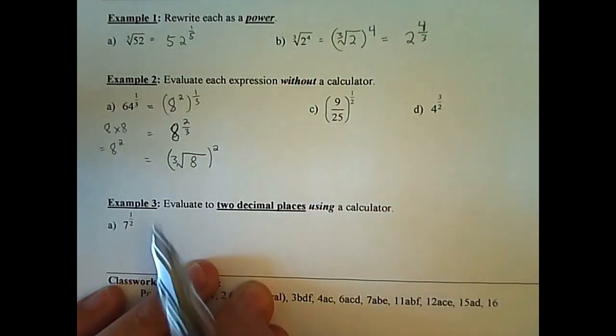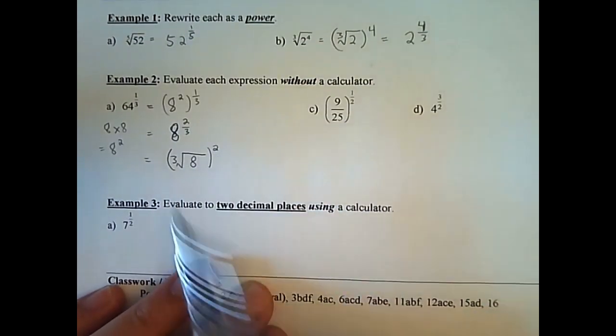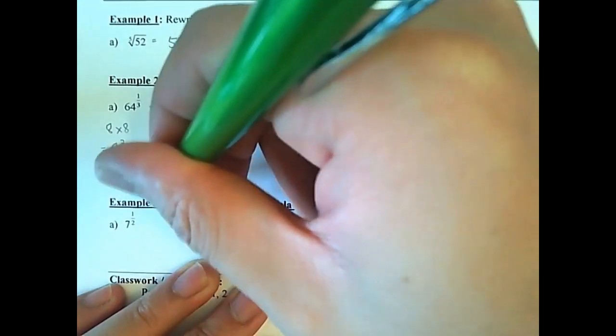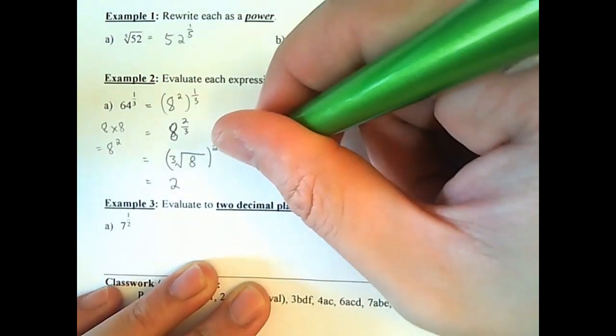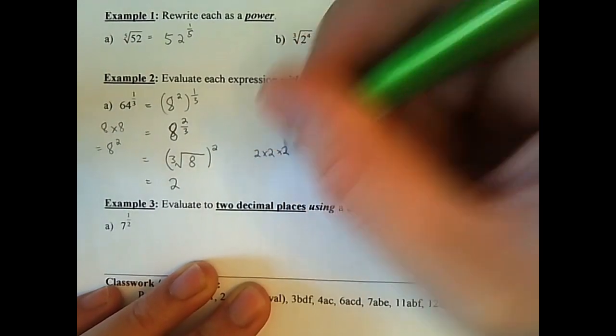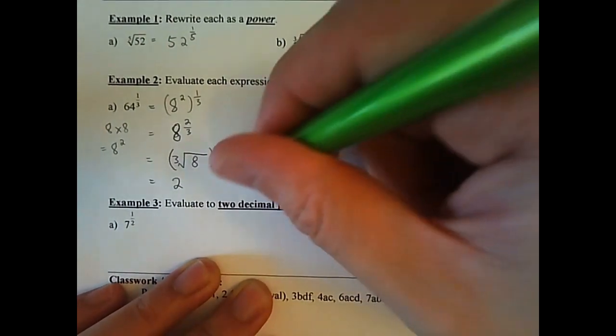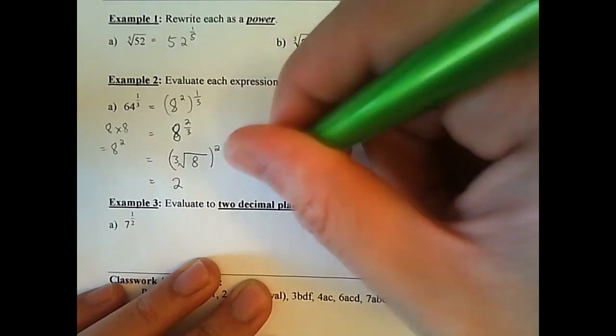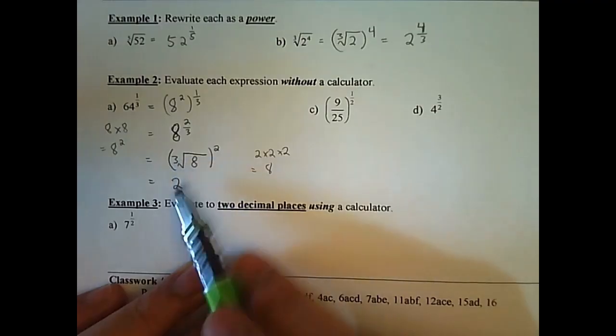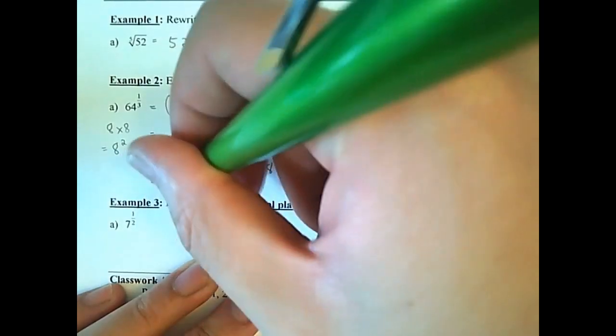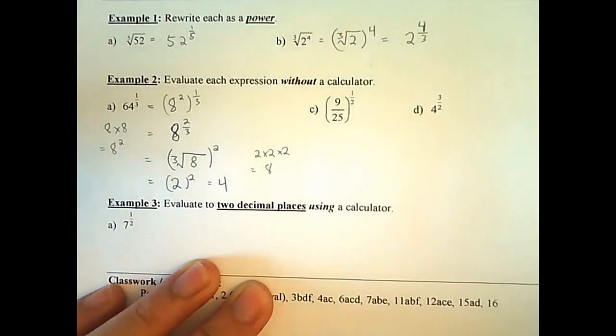I'm going to move it on the outside because I know the cube root of 8 is actually 2, because 2 times 2 is 4, and 4 times 2 is 8. So the cube root of 8 is 2, to the power of 2, which is equal to 4.